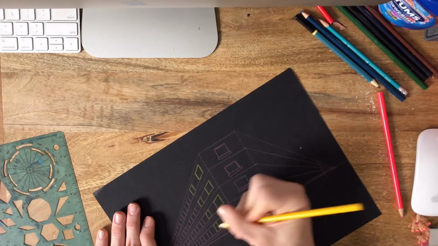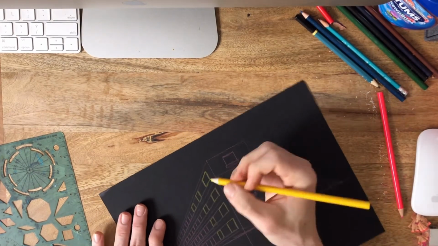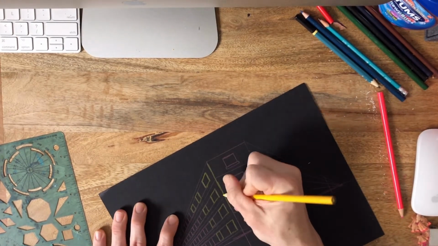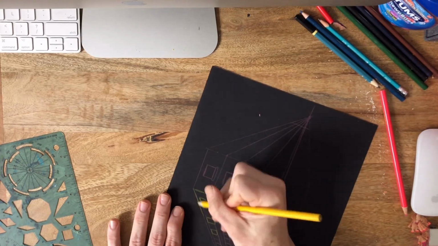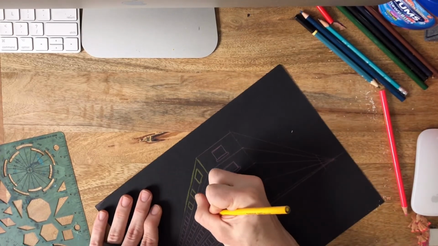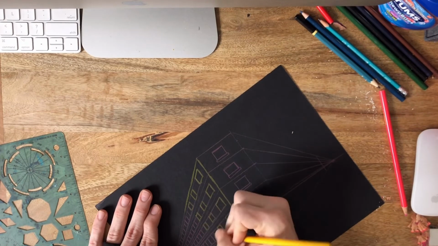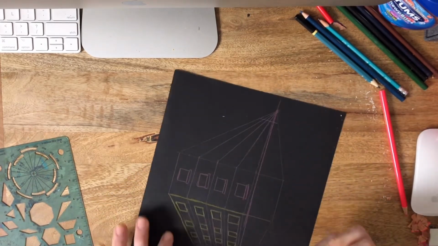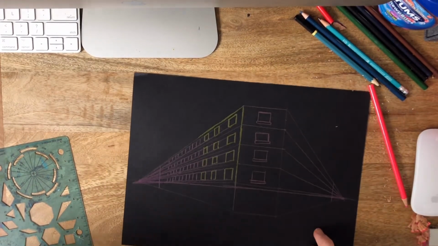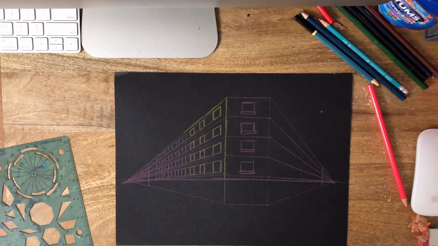But these lines are the lines that I'm going to keep. So you can see very clearly how I'm starting to build in my building. Okay, I'm going to go ahead and fast forward here so you don't have to watch me do the rest of the building, and then I'm going to get onto the roof.